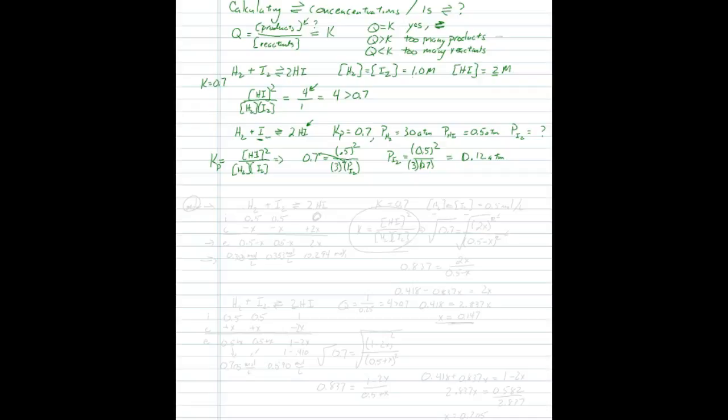Now, we're going to have to use our ICE table to do the other special case. And this is the last of the easy things we're going to be doing. Our old friend, H2 plus I2 equal 2HI.